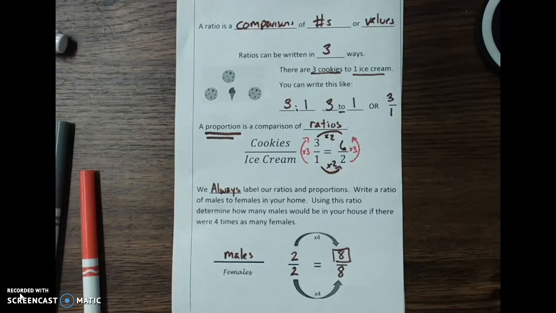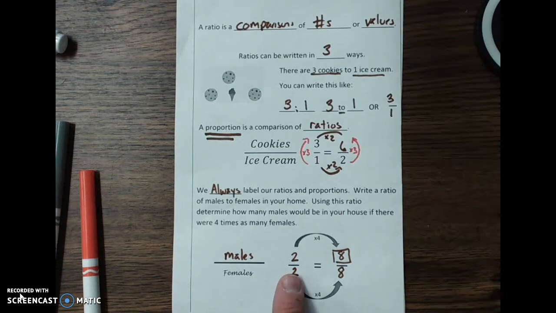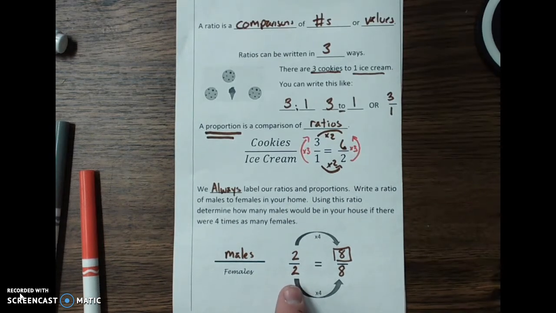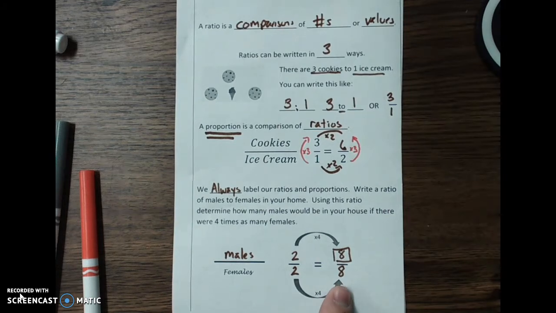What's your ratio? 2 to 3, okay. Rachel, if you had 4 times as many females, how many males would you have? 8. Good job. Okay. Questions on this idea? No, we're moving on.